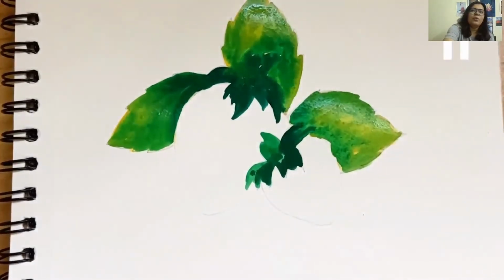Okay, so like this, we have covered the tops of the strawberries also. So the star of the show, the strawberry, is left.